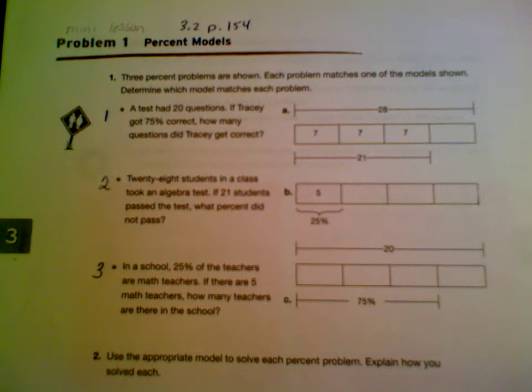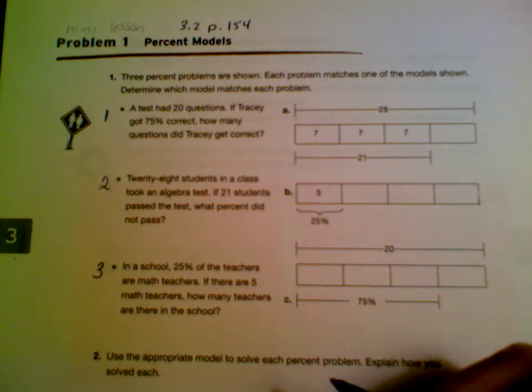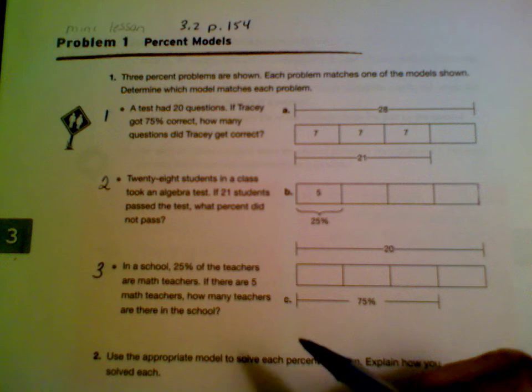This is the lesson 3.2 mini lesson. Three percent problems are shown. Each problem matches one of the models shown. Determine which model matches each problem.